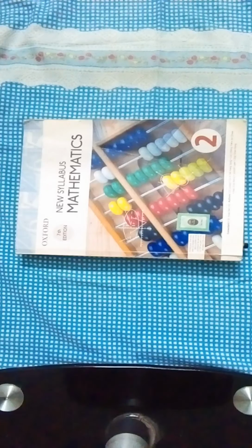I think I don't have to introduce myself. I am Ms. Zakia Qadri, your previous maths teacher. In class 7th I taught you, and in foundation also I am going to teach you mathematics.